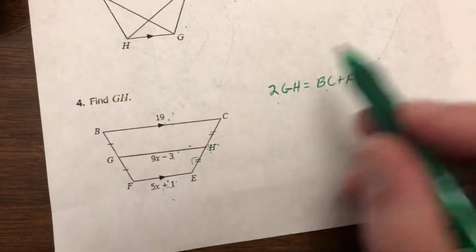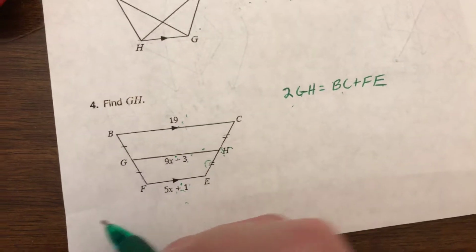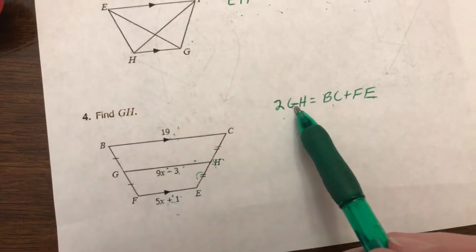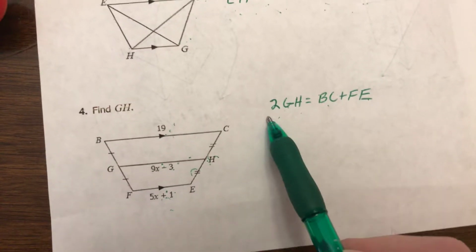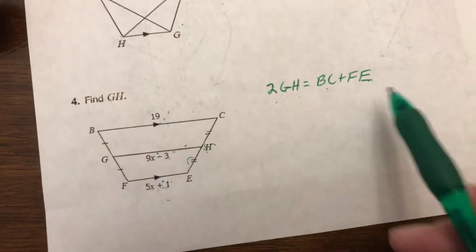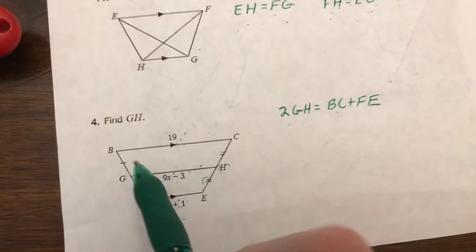for x. And then once we get x, we're going to plug x back into here, and that will give us GH. So again, it's a straight plug and chug. GH is 9x minus 3, so 2, don't forget to multiply it by 2. 2 times 9x minus 3, so that'll be 18x minus 6 equals 19 plus 5x plus 1. Solve for x. And once we get x, we plug it back into here, and that's going to give us GH. All right, so the last 4 problems are going to be kite problems.